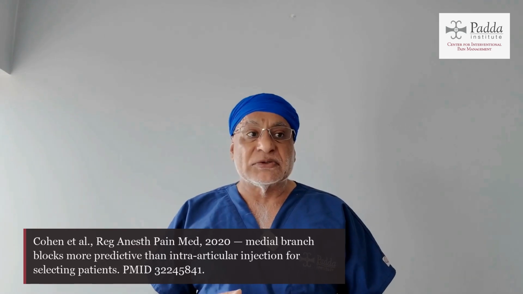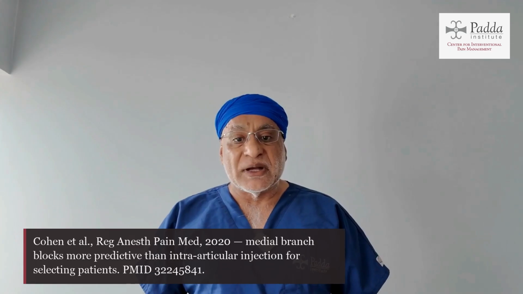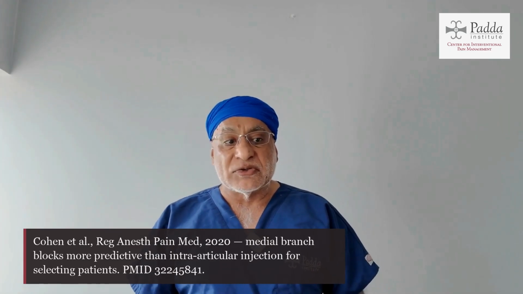We favor the medial branch block. The 2020 multi-specialty consensus guidelines from Cohen and colleagues in regional anesthesia and pain medicine found medial branch blocks more predictive than intra-articular injection for selecting patients. A block tests the nerve radiofrequency will treat.